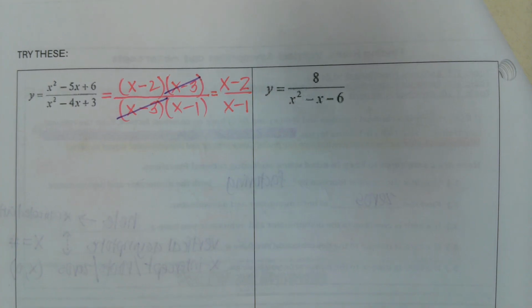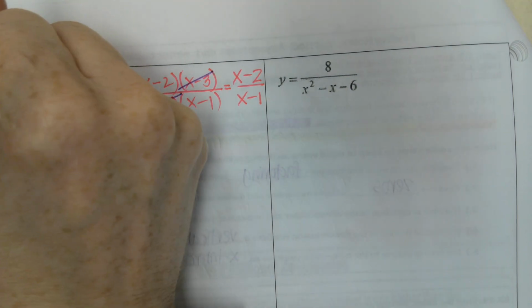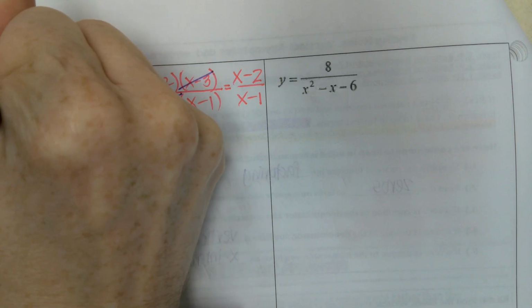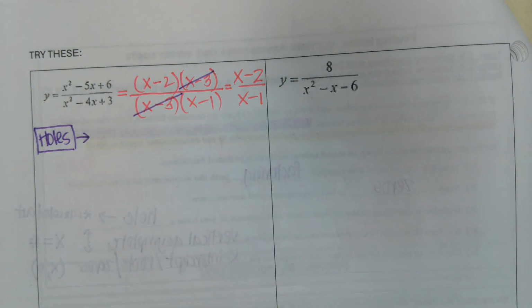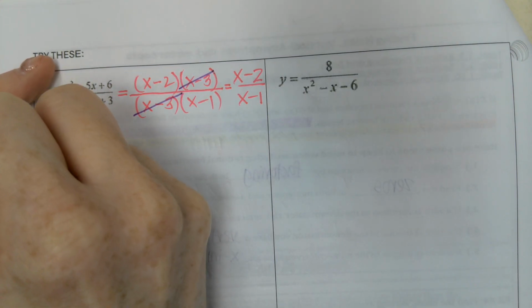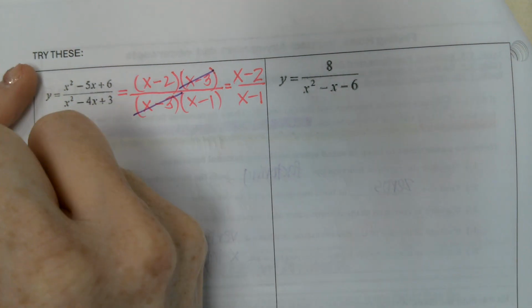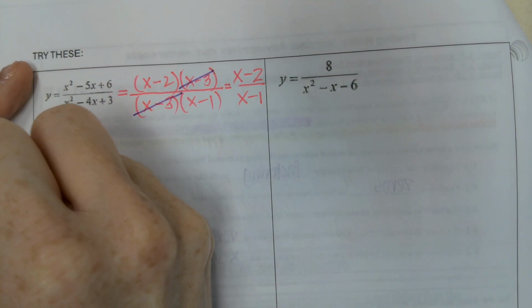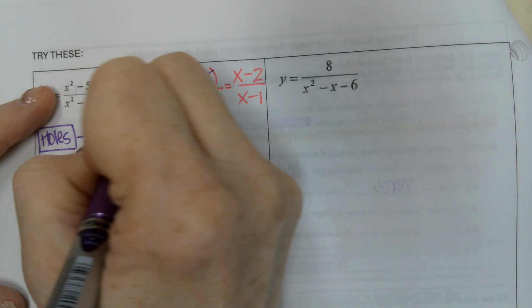The very first thing that I'm going to identify are the holes, if any. Now, holes come from what canceled out. So I know that I canceled out the x minus 3's. So if I set it equal to 0 and I solve for x, that is going to give me the x coordinate of the hole.